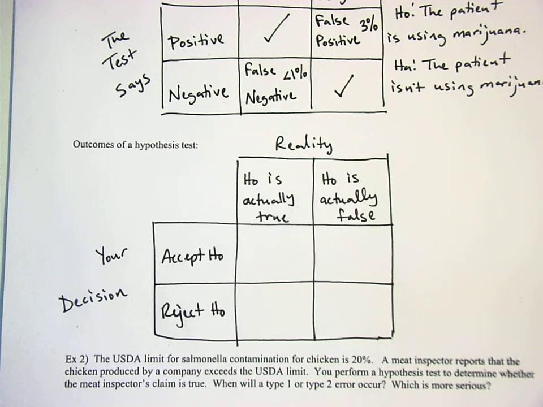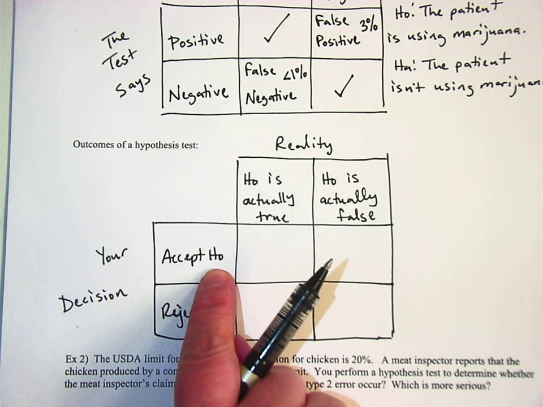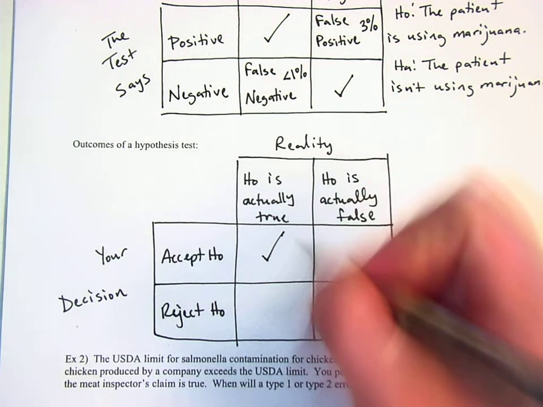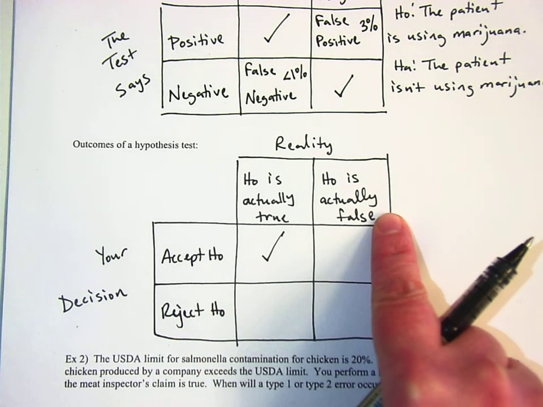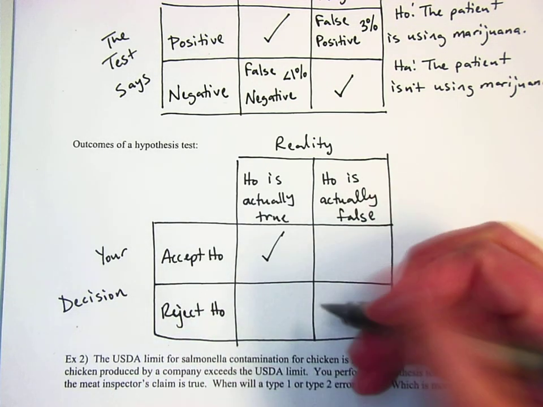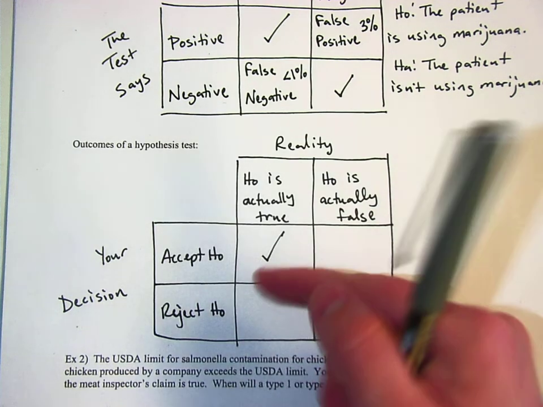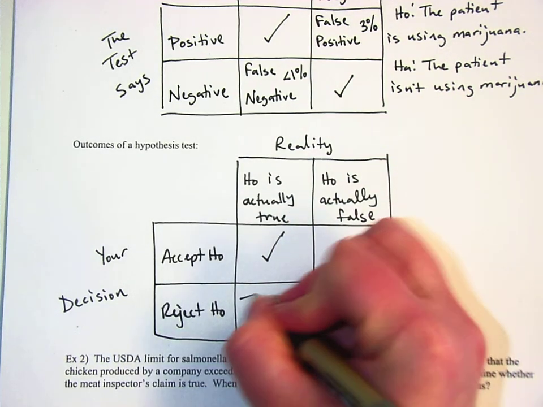All right, remember, H sub O is the null hypothesis. So let's say that you say, I accept the null hypothesis, and in reality, the null hypothesis is actually true. Great, your hypothesis test worked. And if you reject the null hypothesis and the hypothesis is truly false, congratulations, it worked. This one, if you reject it, but it was actually true, this is called a type 1 error.